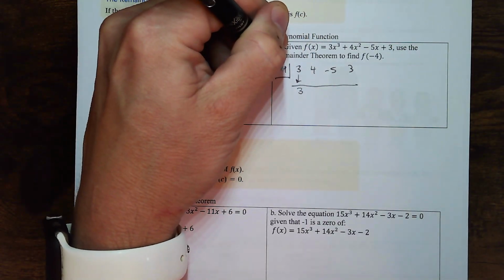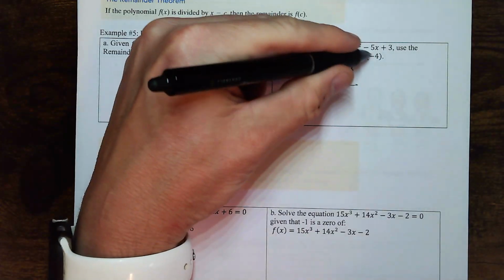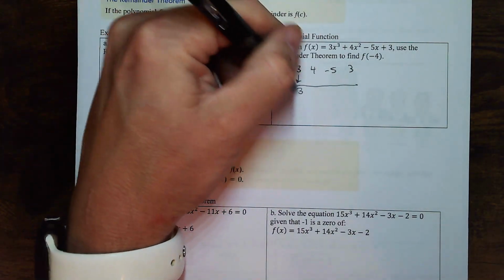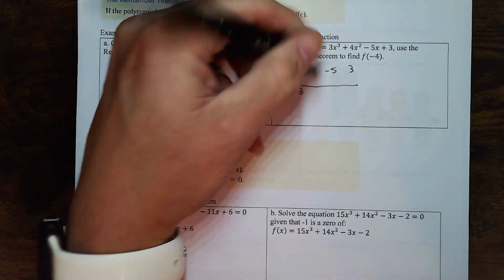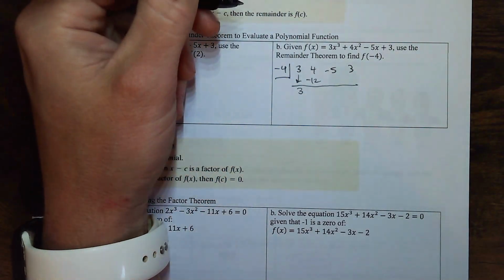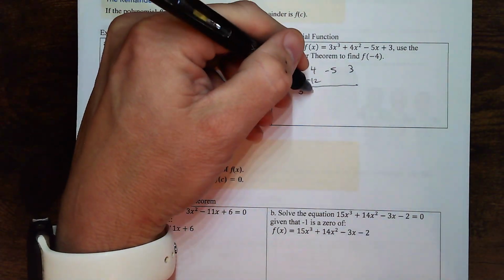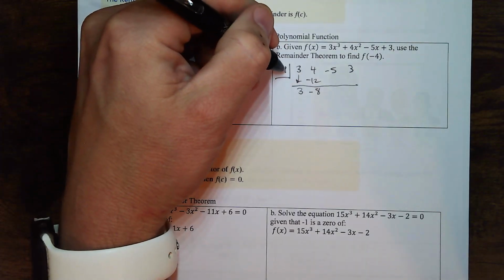You multiply this with this value here. Now, you don't change the sign on this one. You're just going to keep it as -4. I know that gets a little confusing. When do I change the sign? When do I not? You just keep it as -4. -4 times 3 is -12. Okay? And you add 4 plus -12 is -8.